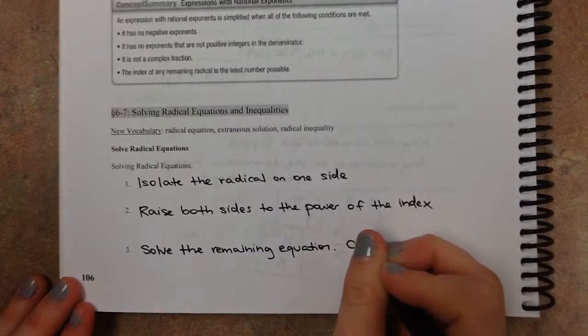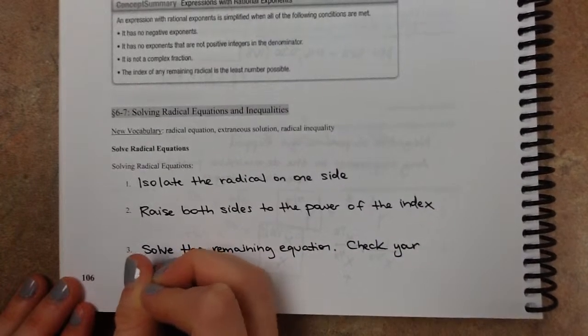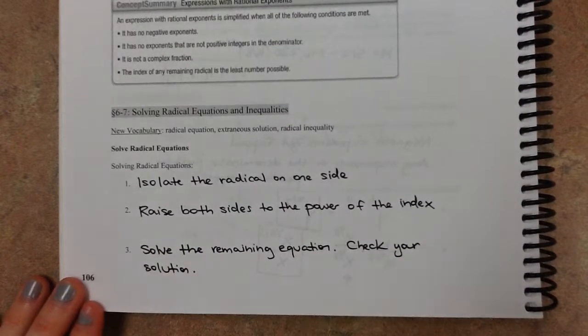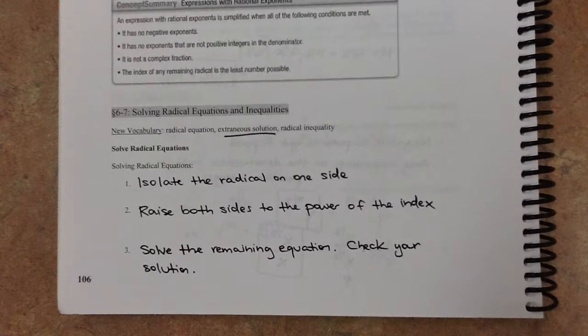And then very, very important third step is to check your solution, because you may have done everything absolutely right, like you didn't make any math errors at all, but it's possible that you could have what we call an extraneous solution. And that's something that just for some reason does not satisfy the original equation. You did everything right, none of your math was wrong, just for some reason the numbers don't actually work out. So let's look at some examples.